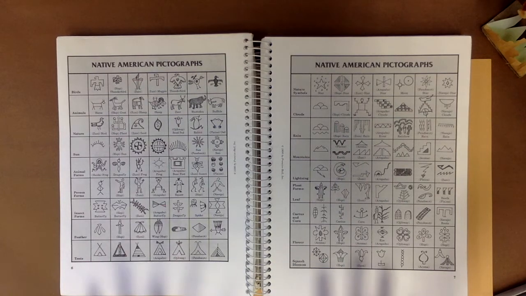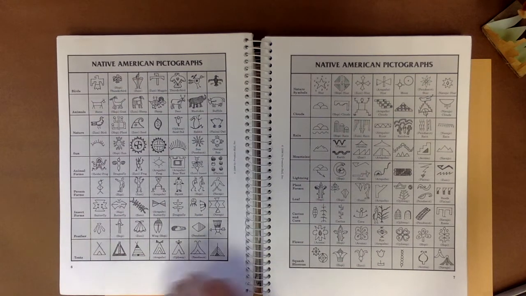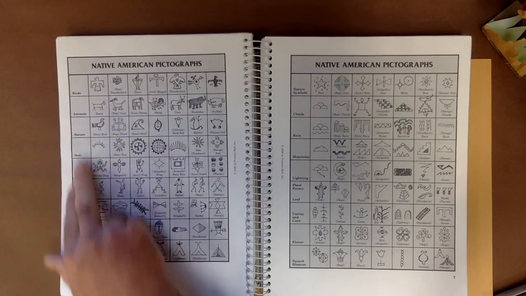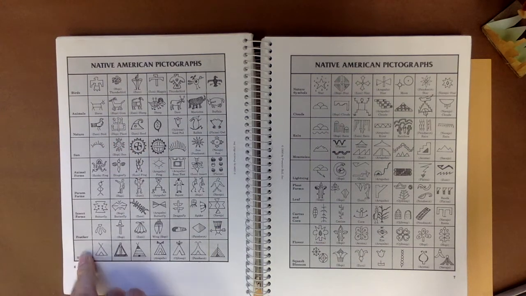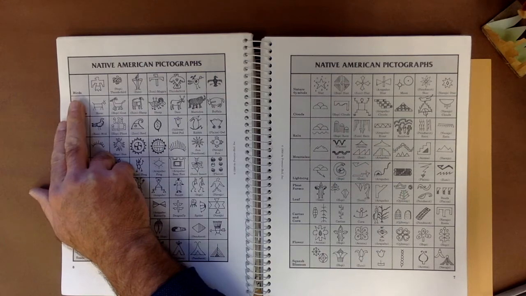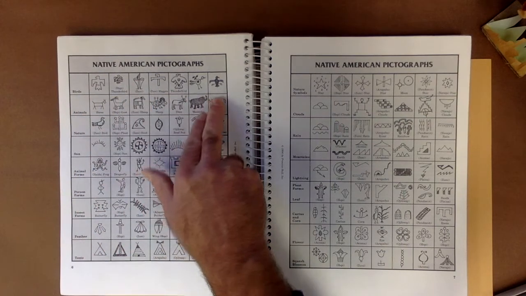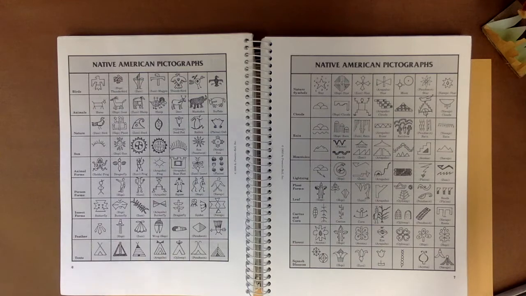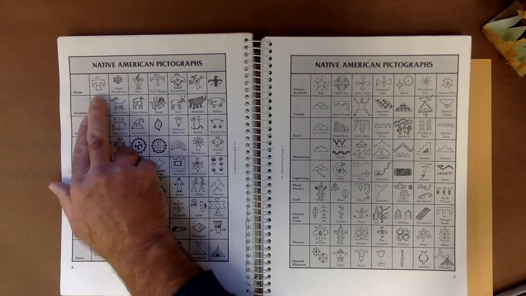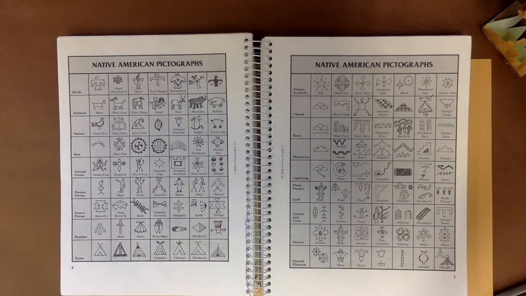What I have here, and I will post this, so if you wanted to print this out at home, or you might be able to pull it up on your computer and look at it, or you can make up your own symbols. The way we read this is it's got a column of what the items are, the symbols are. So this one's birds, and this gives you a list of different birds from different tribes. Some that don't have a tribe underneath it is probably a pretty common symbol used throughout the United States.